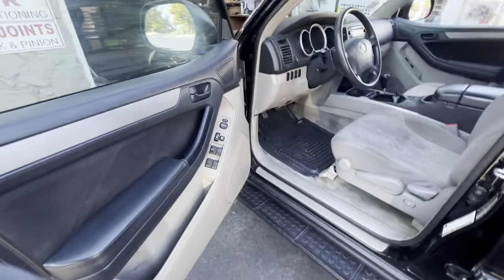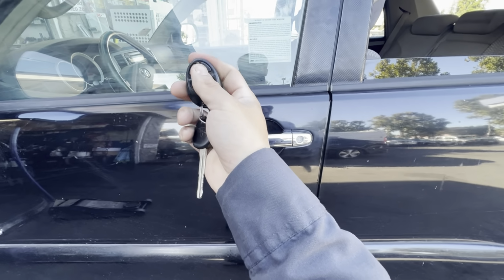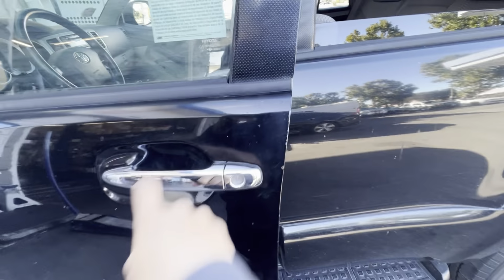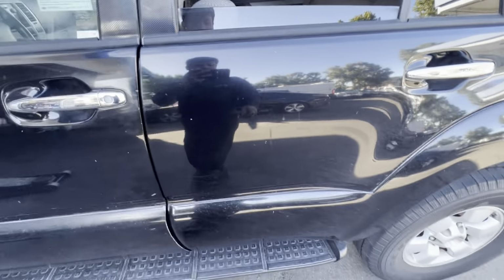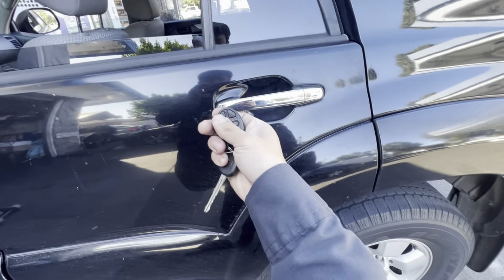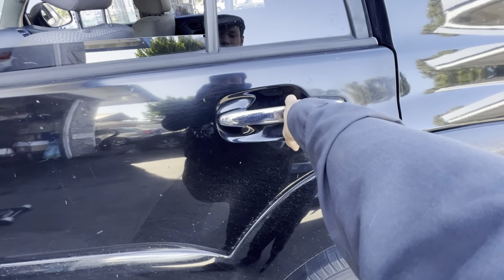Even when I lock it, I can still open the door. So this is unlocked, locked, right? And I can still open it from the outside. Unlocked, and I'm gonna lock it. This one's acting up, this one's also acting up. So lock it, and I can still open it from the outside.